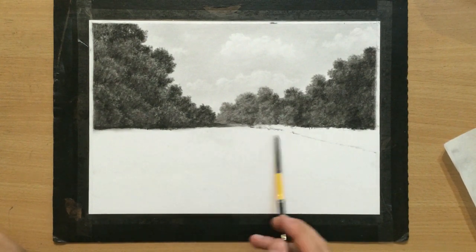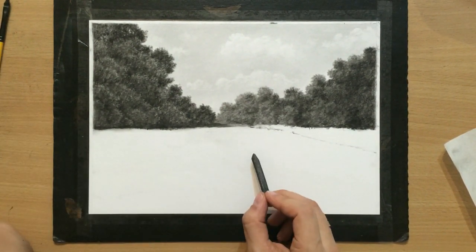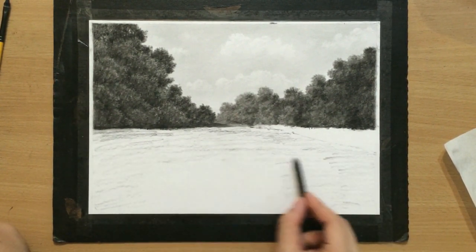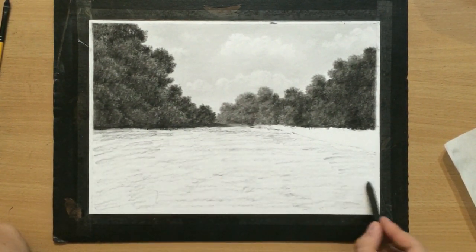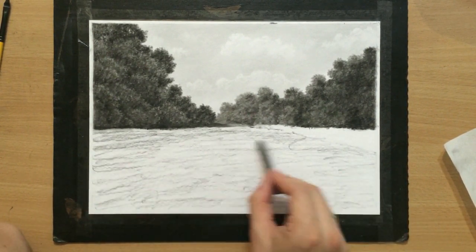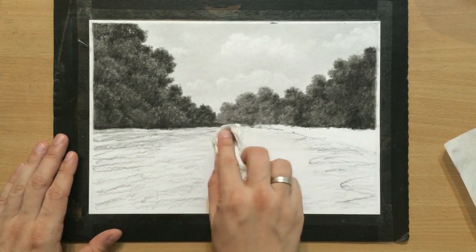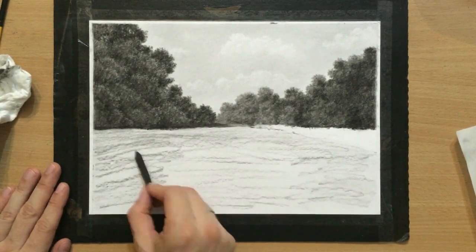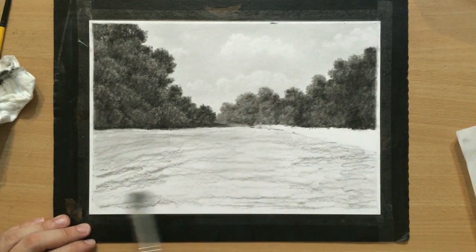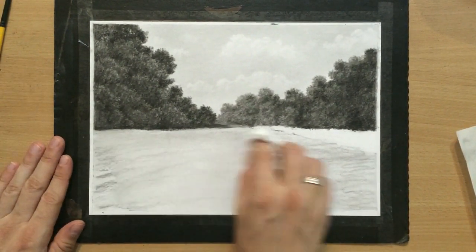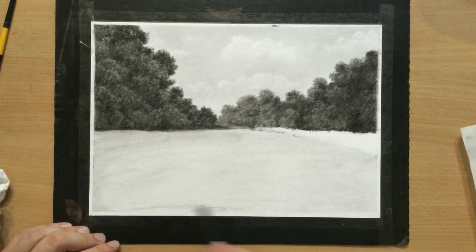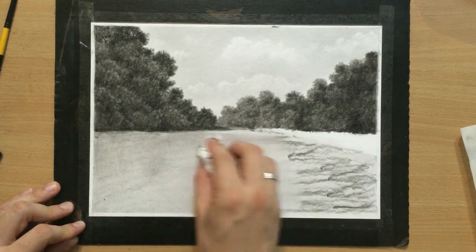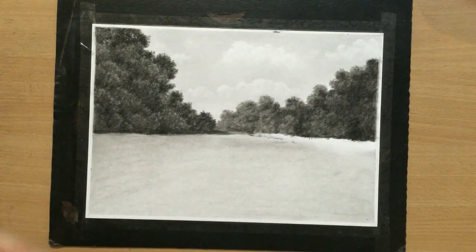Now I have to move on to the water. And I grabbed a piece of vine charcoal and just covered the whole area with it, and then blended it with a tissue, and did that a couple more times until I was happy with the amount of value, because I didn't want it to be too light, because I need to draw the reflections of these clouds, so the clouds have to stand out here as well, so I need to have enough value.